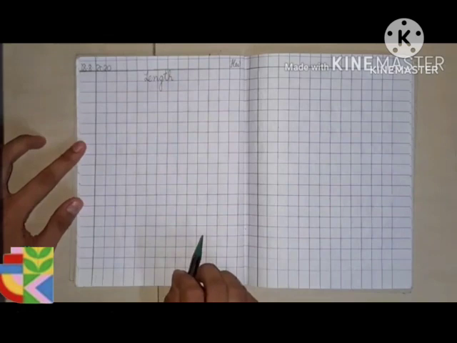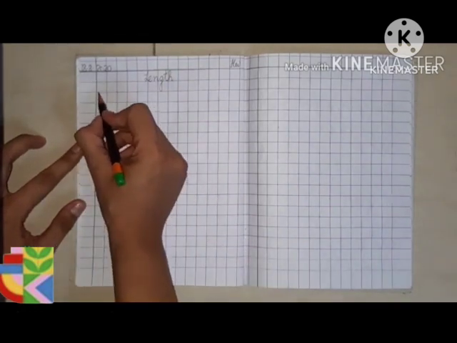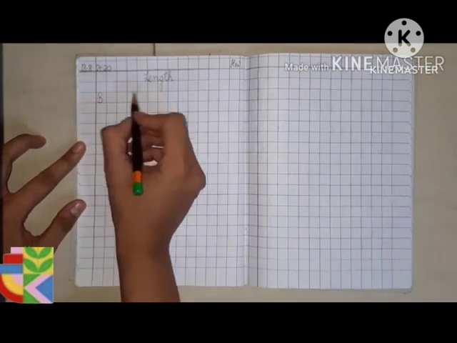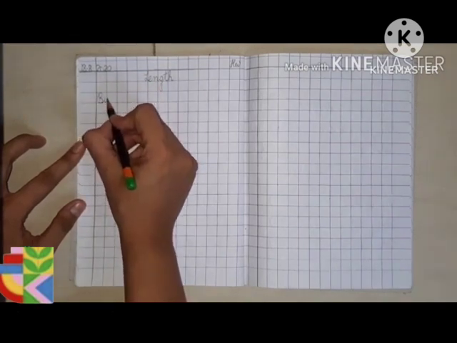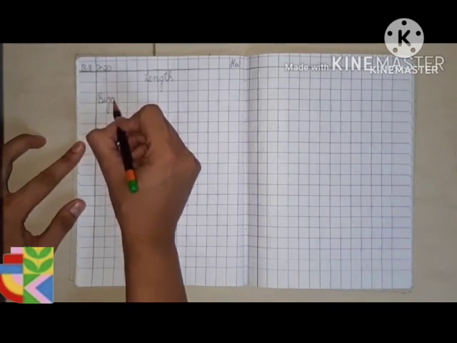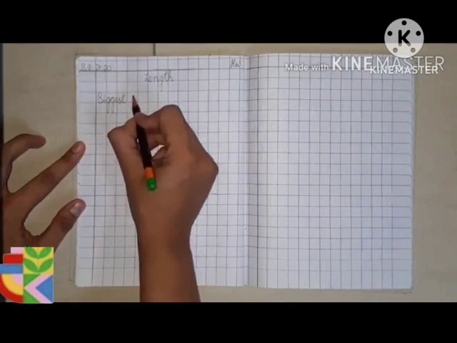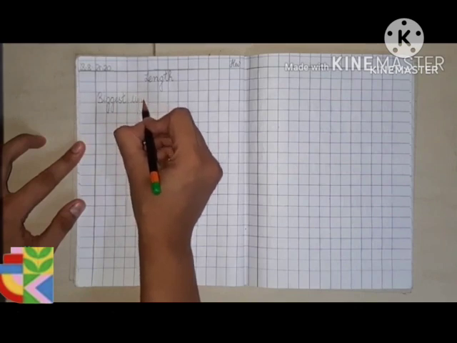Now leave one line and we will write biggest unit. As we are going to write the measuring units of length, first of all we will write biggest unit, BIGGEST, biggest unit.